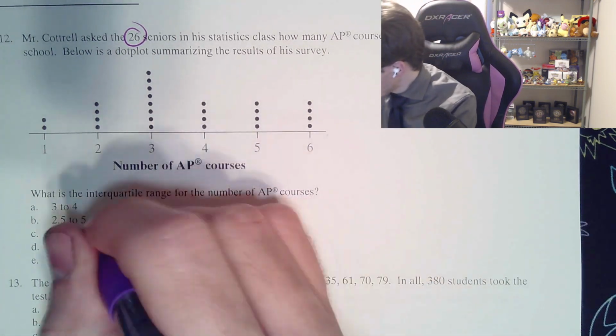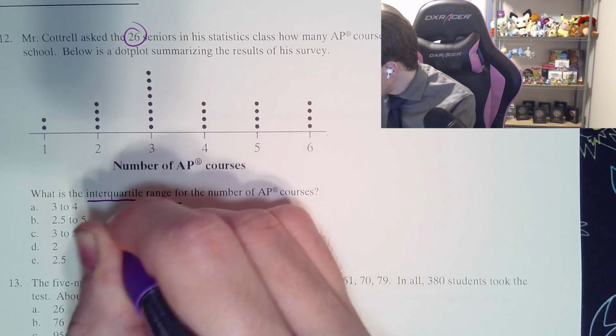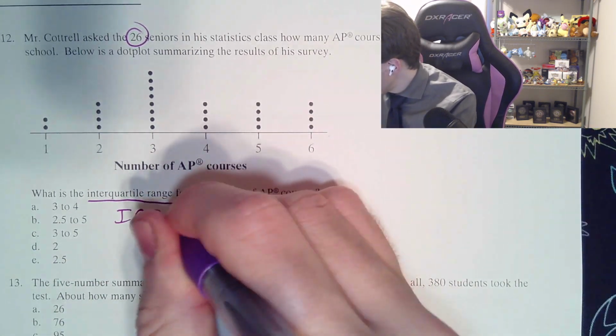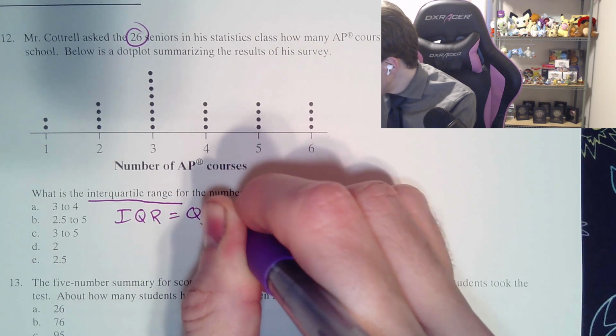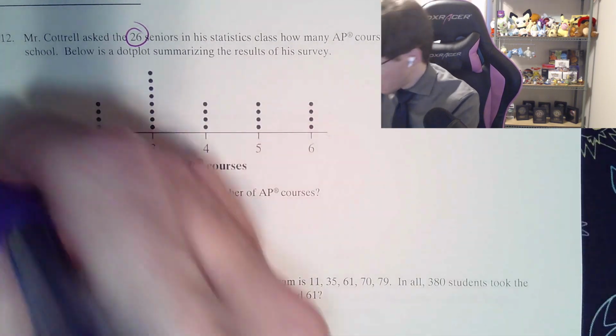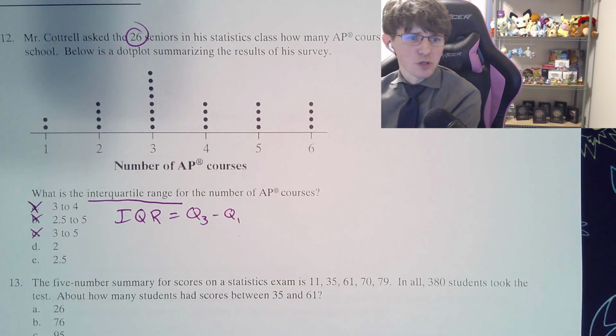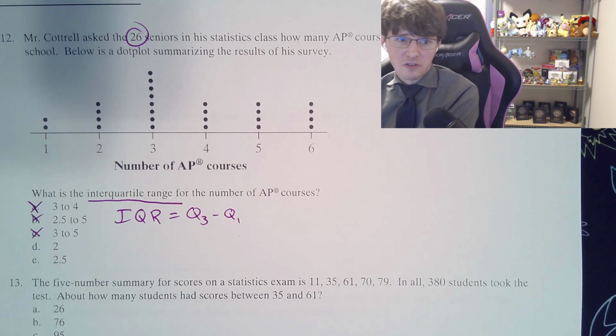So interquartile range, in class I have been calling this the IQR. The IQR is by definition Q3 minus Q1. It is a single number. Because it's a single number, we're going to cross off A and B and C. All three of those are nonsense. They are not a single number. The interquartile range is a single number.